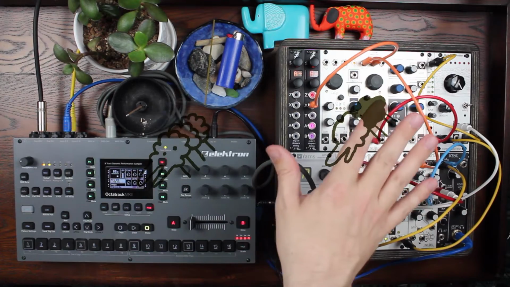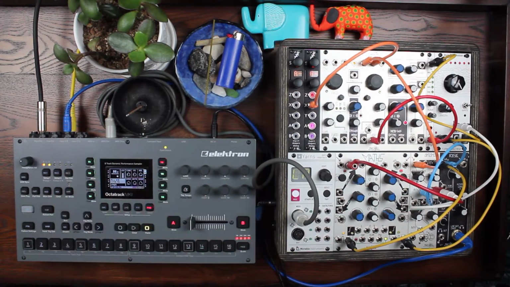This is what we're going to do. We're going to take that and we're going to loop it on the Octatrack.